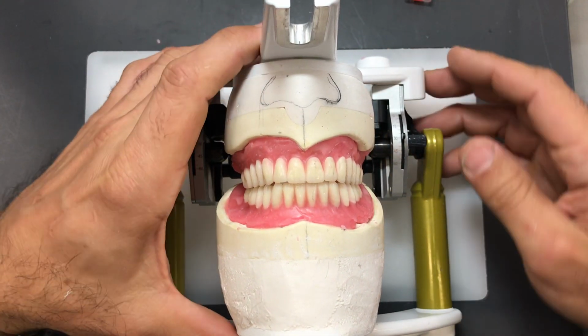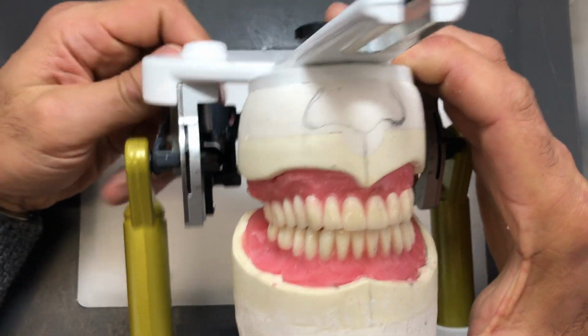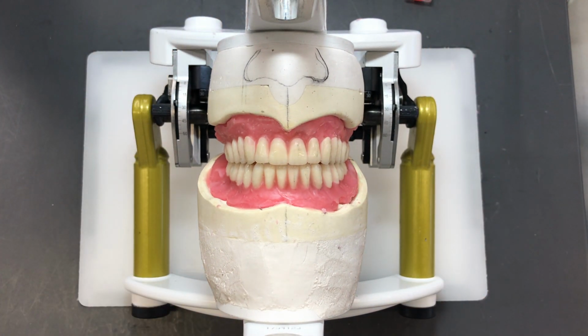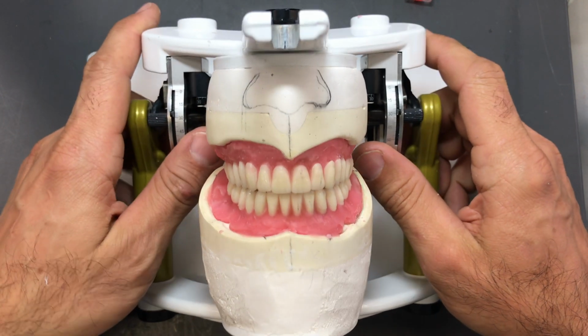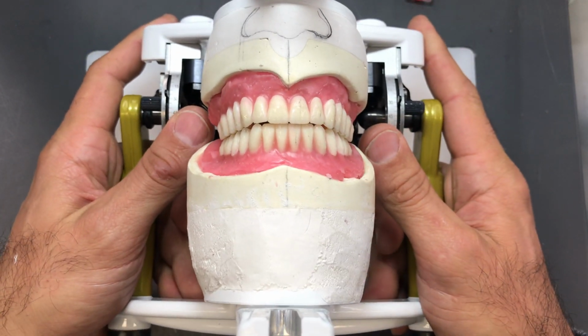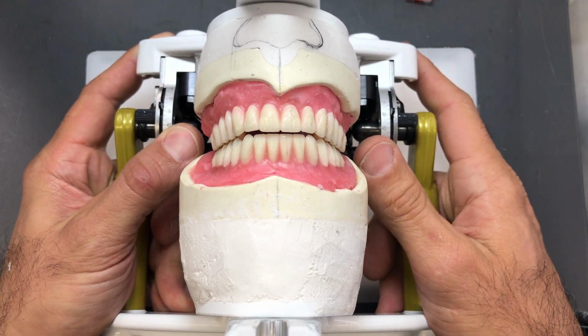And furthermore, the last little bit, which is the most important part, we should have balanced occlusion. Meaning, just like we had balanced occlusion with our posterior teeth, towards one working and the other working, as well as protrusively, we should maintain that contact with the posterior teeth, and at the same time now we should have contact with our anterior teeth as well.